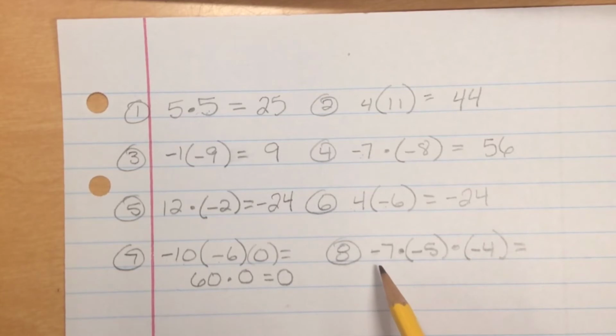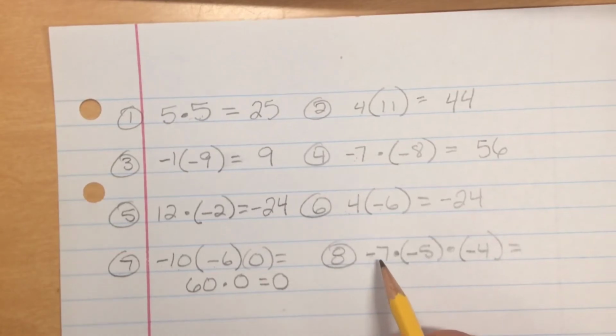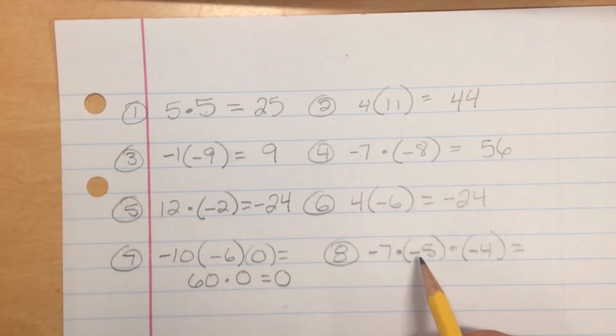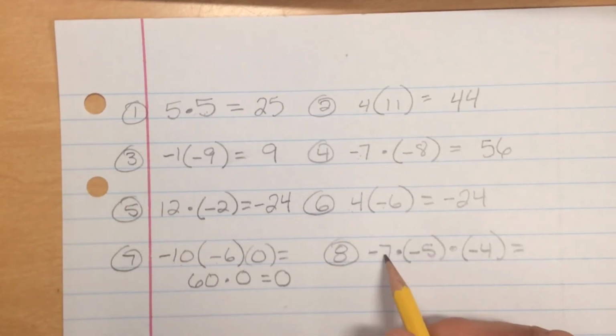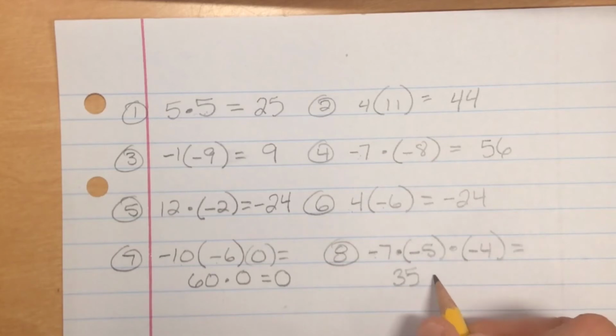Here, and pay attention to this one, there's one like this on the quiz at the end of the chapter, and some kids will look at this and say, wait, they're all the same sign, so my answer must be positive. No. We multiply 2 factors at a time. So here we go. Negative 7 times negative 5. 7 times 5 is 35. And same sign, so it's positive. And now we're multiplying by negative 4.